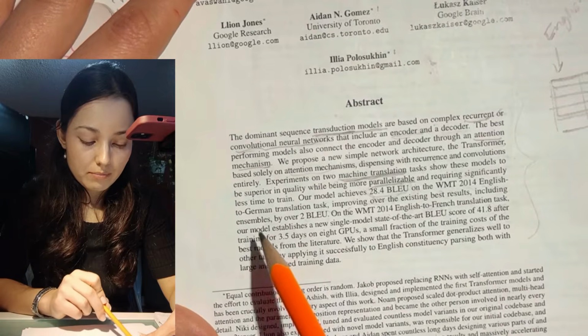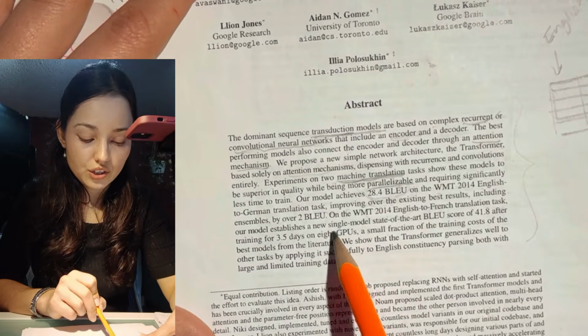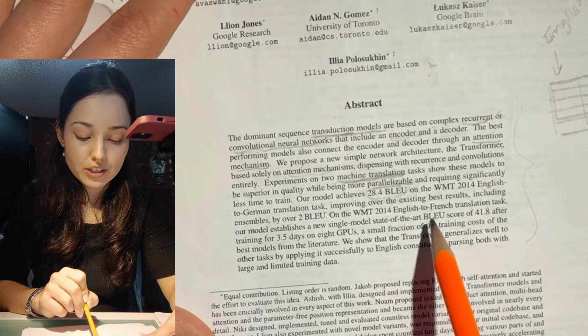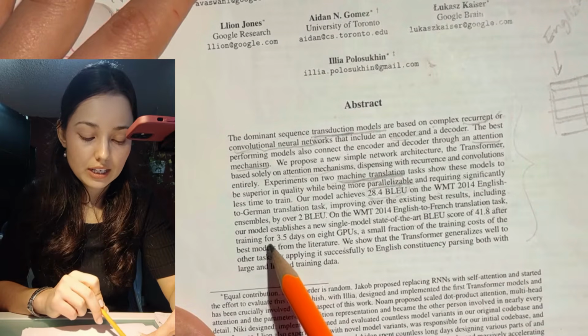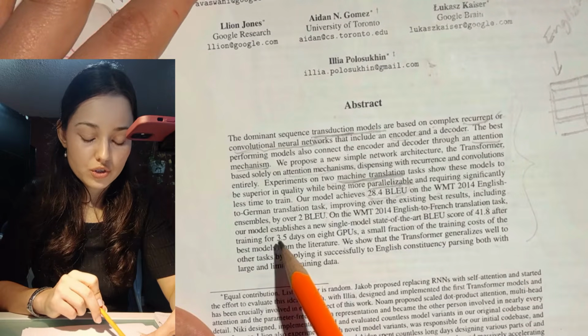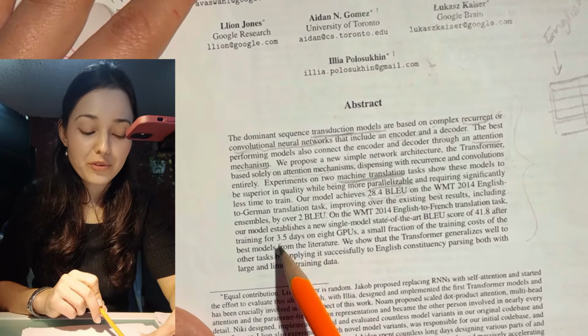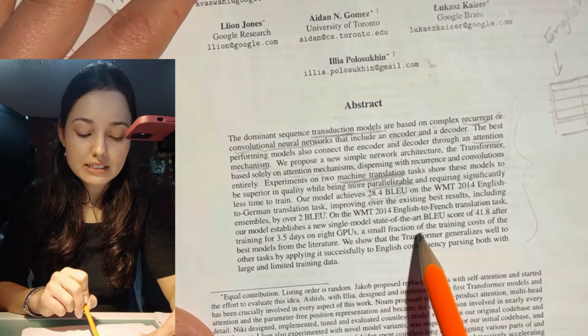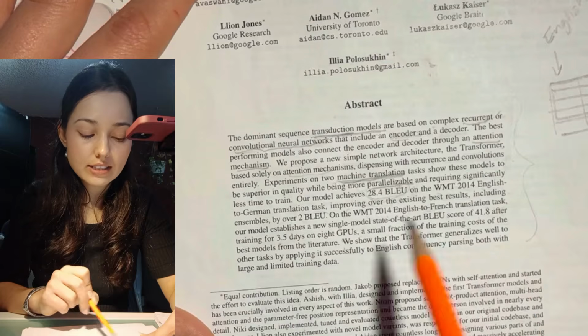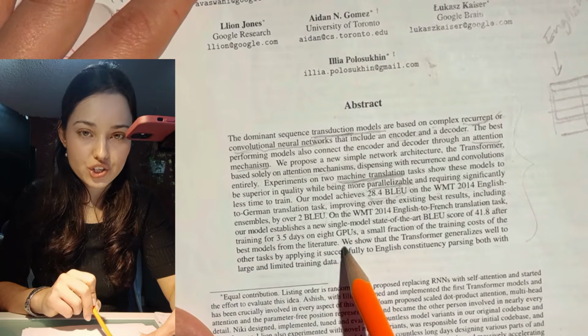Okay. Our model establishes a new single model state-of-the-art BLEU score of 41.8 after training for 3.5 days on 8 GPUs, a small fraction of the training cost for the best model from literature.